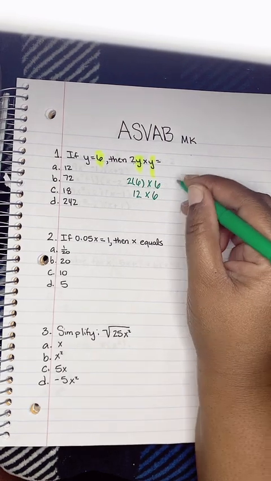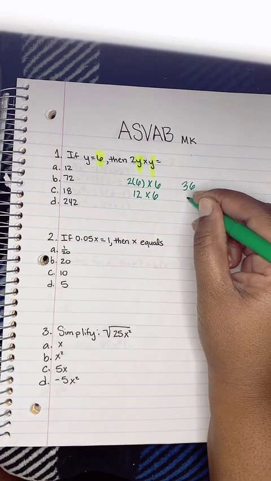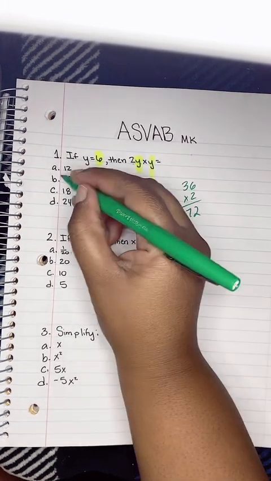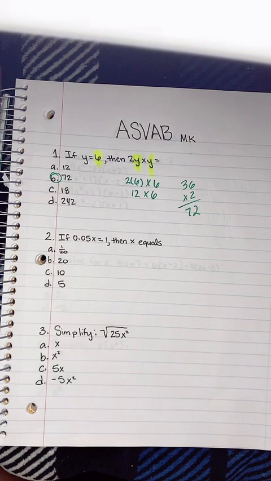Or another way you could do this is 36 doubled. So 36 doubled is 72 as well. It all depends on how your brain looks at it, right? But both of them can get you to the right answer.